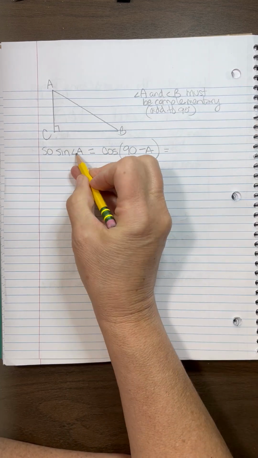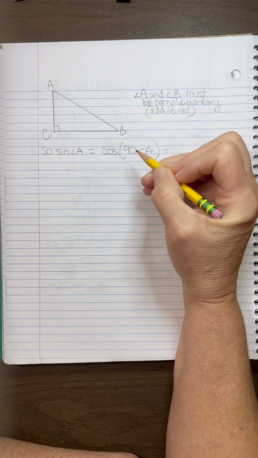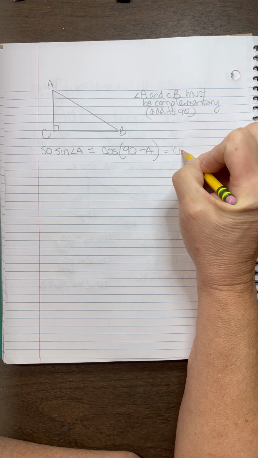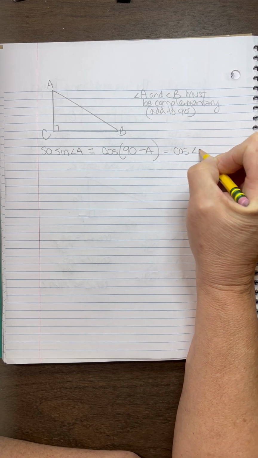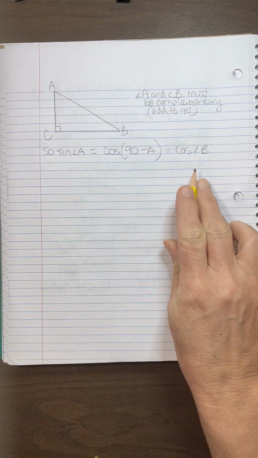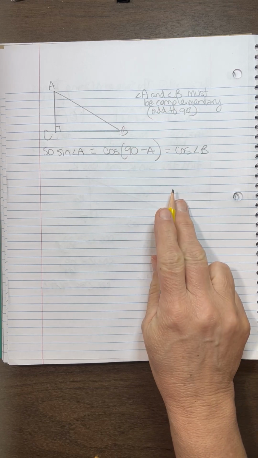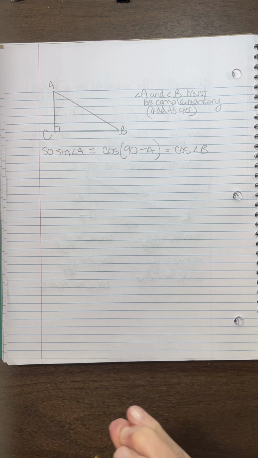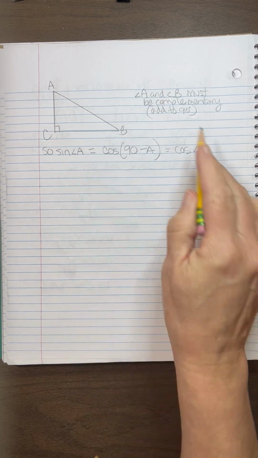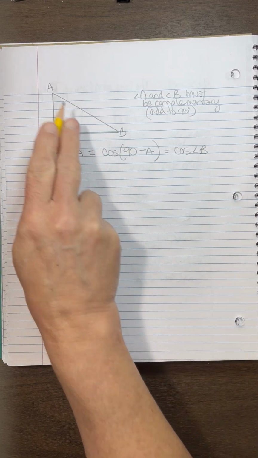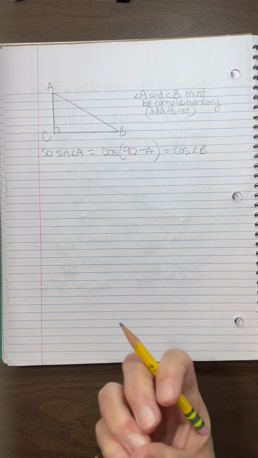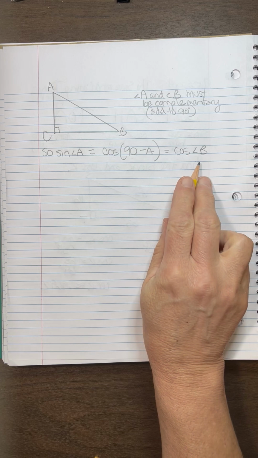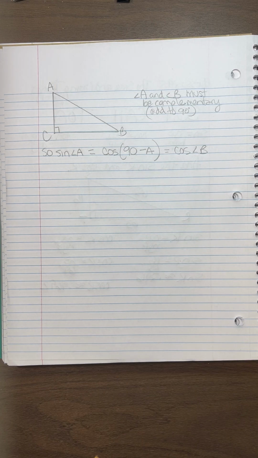The sine of angle A equals the cosine of 90 minus A, and it also equals the cosine of angle B. That relationship will always be true, because these only deal with right triangles, so A and B have to always be complementary in a right triangle, which means this relationship is always going to be true.